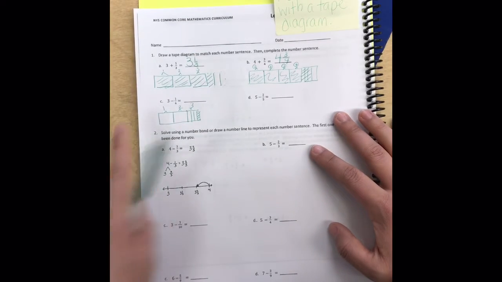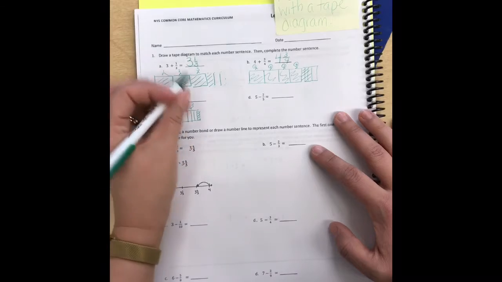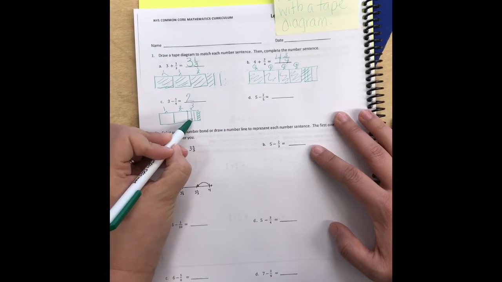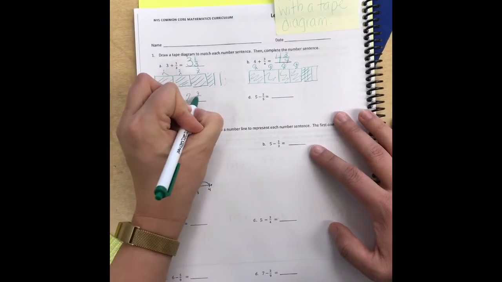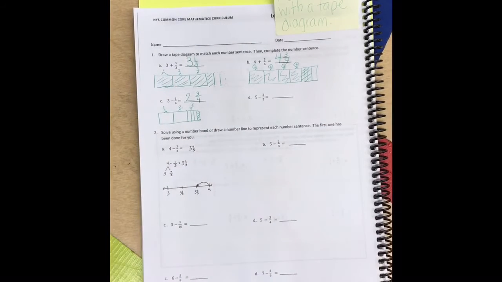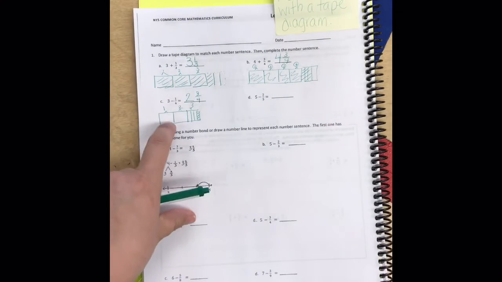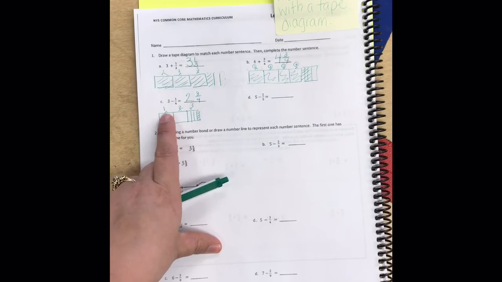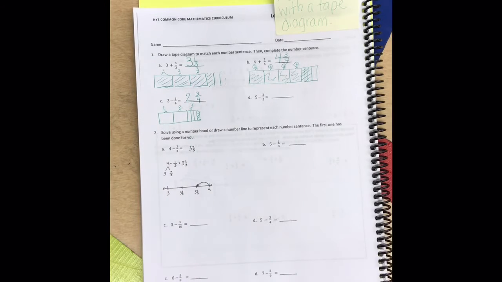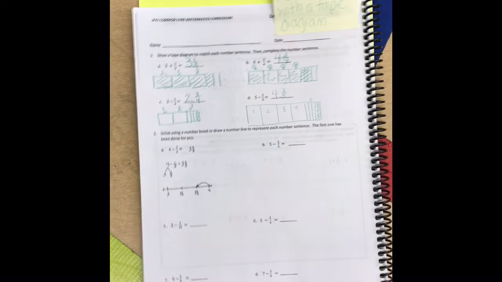So how much do we have left? 1, 2, and 1, 2, 3 out of 4. Okay, so we have 2 wholes and then 3/4. Go ahead and try D by yourself and then check back with the video to see if we did it correct.